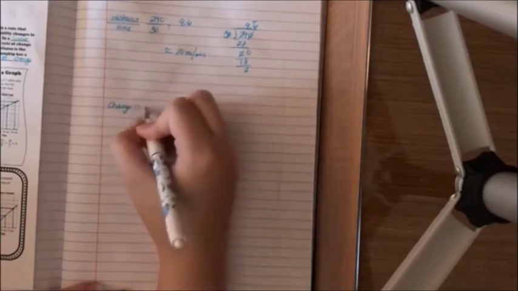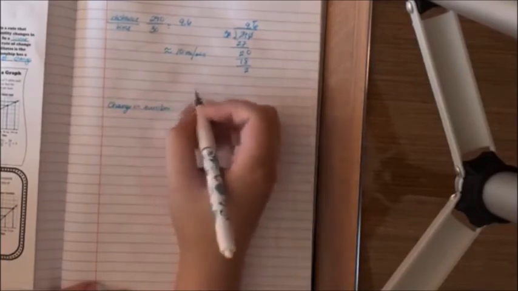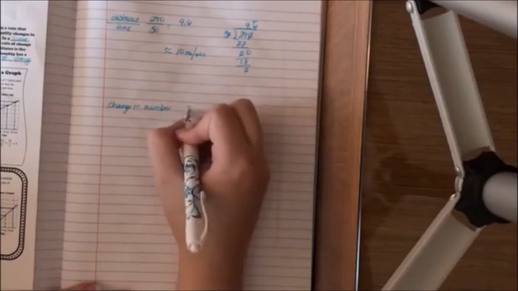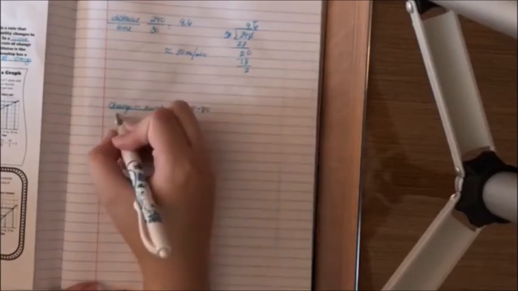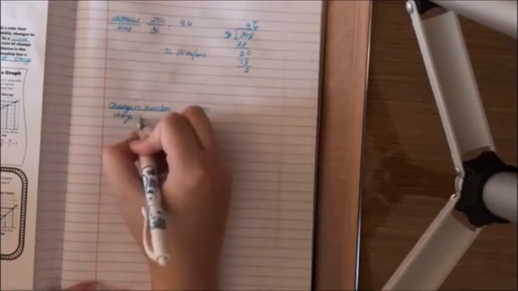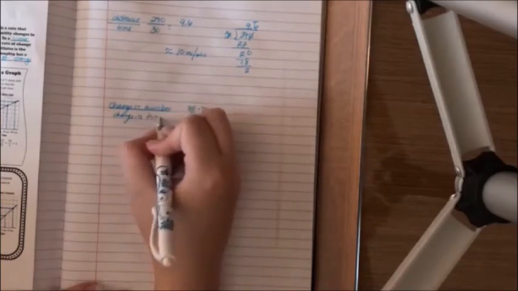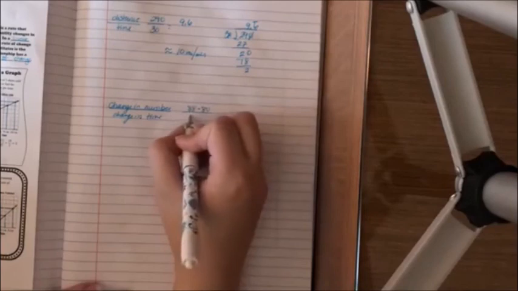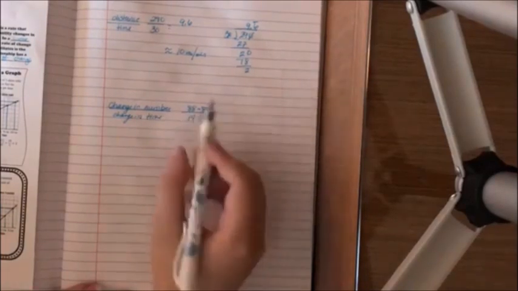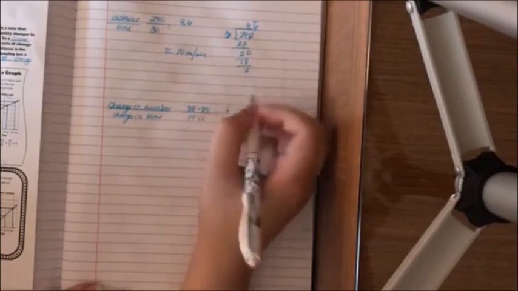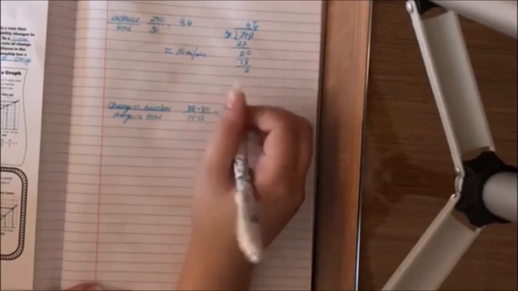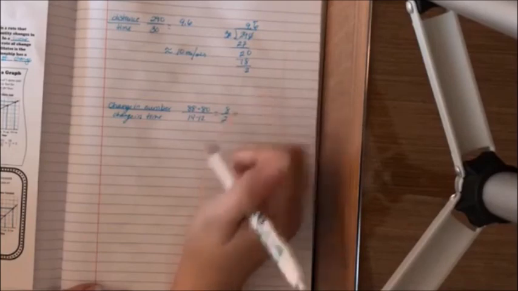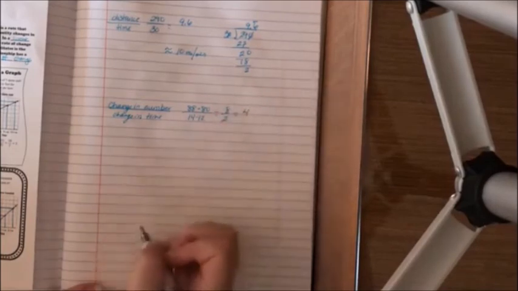So now I'm going to go set up my equation. So I have change in number, which was my 88 minus 80, and then change in time. Okay, and that was 14 minus 12. So 88 minus 80 gives me 8. 14 minus 12 gives me 2. 8 divided by 2 gives me 4.